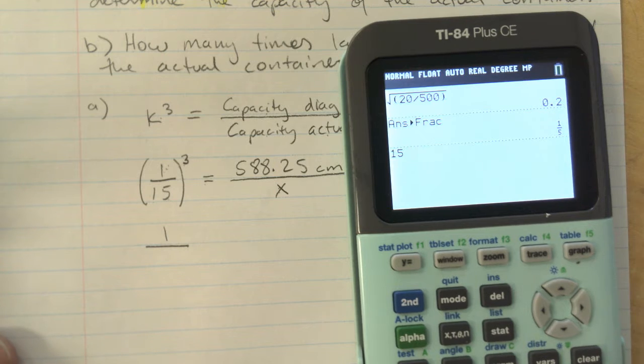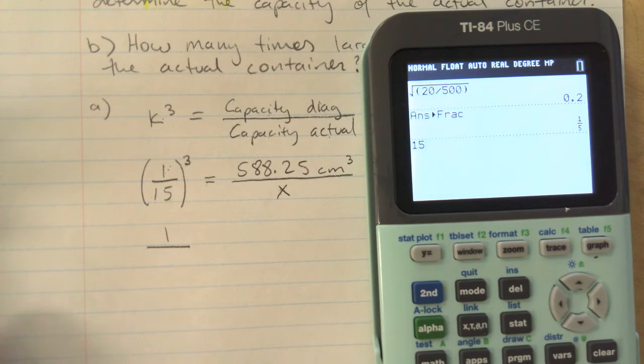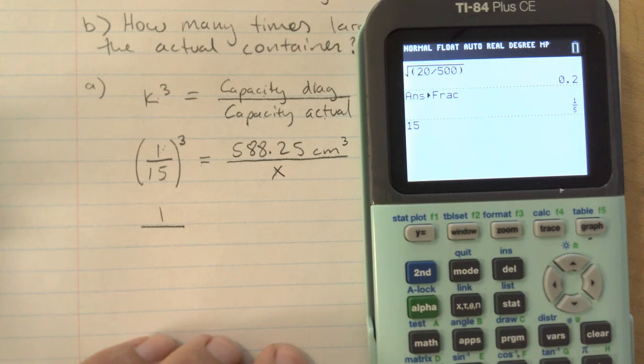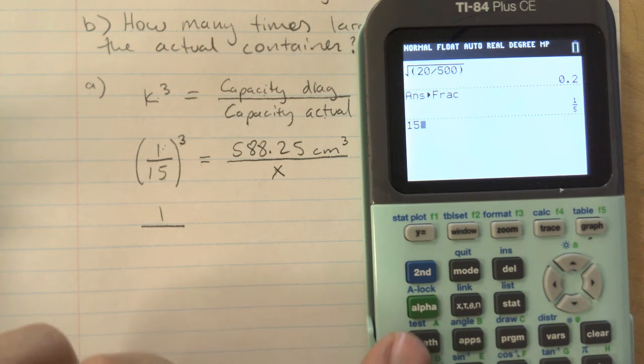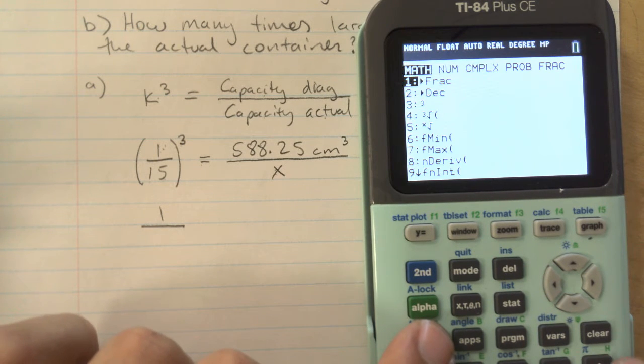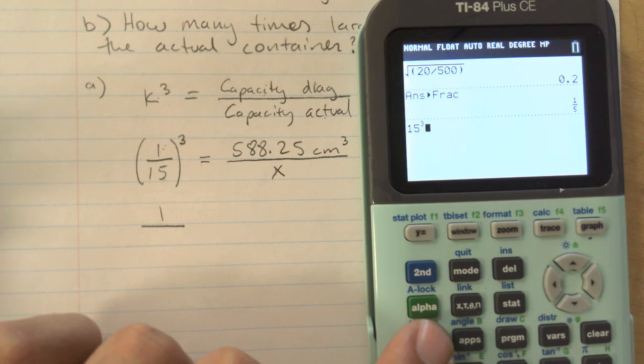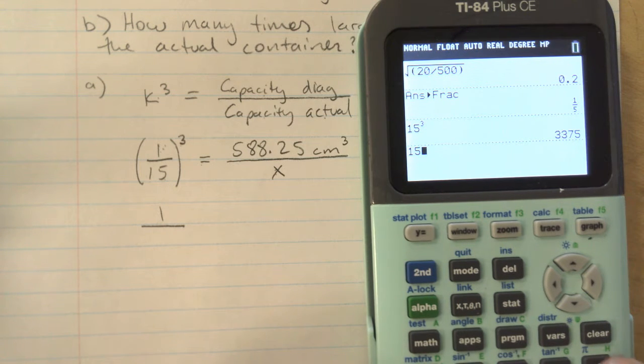How would you cube with your calculator? I think if you go to math, there's that cube there. You see that? Math cubed. That's one way. But if that's too much work for you, let's try that. I'm just going to hit enter and then enter again. You can also do 15, and there's that little hat button.